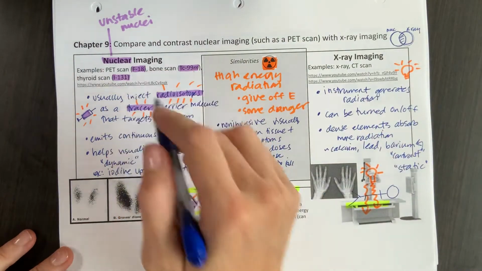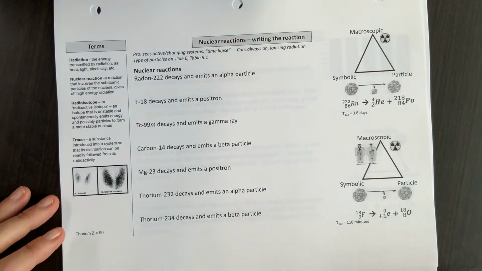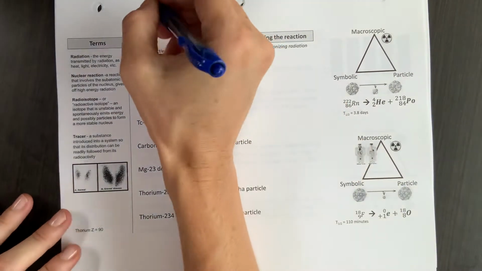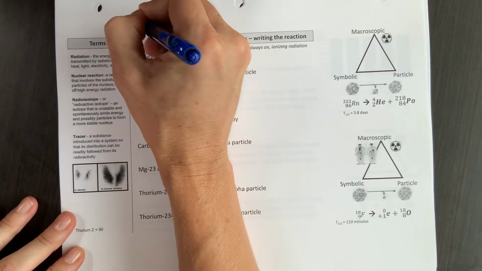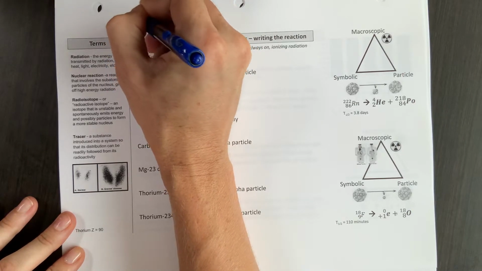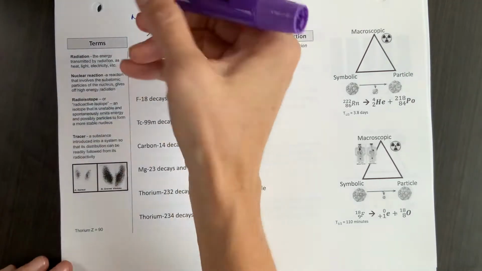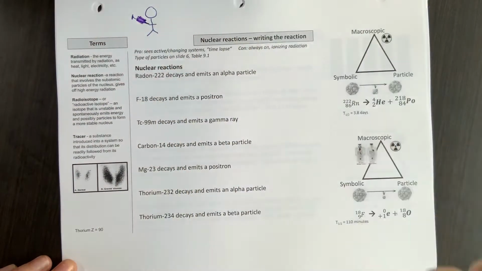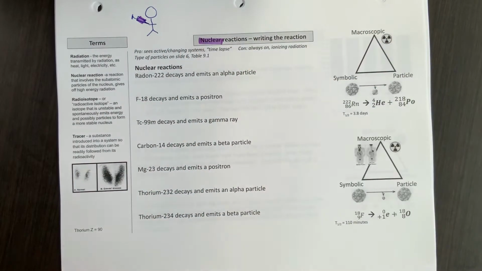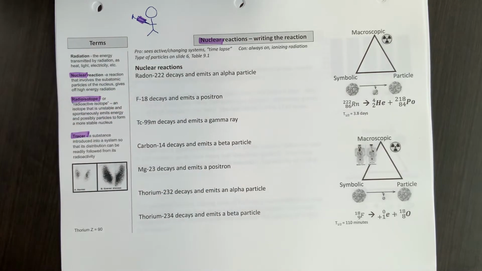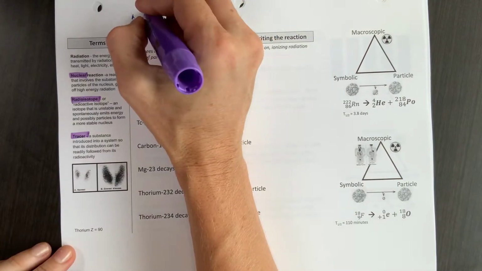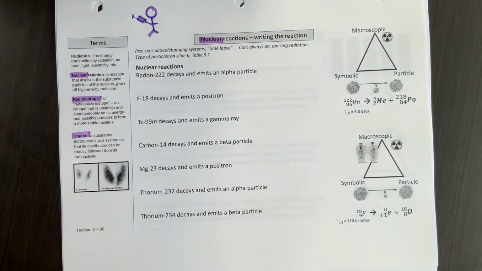And specifically that was all these things here where you inject a tracer into a patient. So I'm going to draw you an excellent little patient here just so we can keep this scenario in mind. So we have a patient and we have a syringe that we put an unstable isotope into. So something that's got a nucleus that's unstable. And that is called a radioisotope or a tracer.